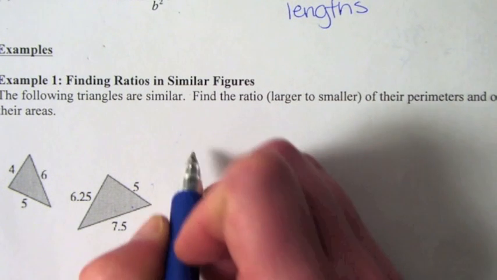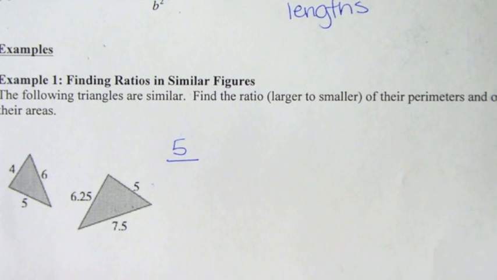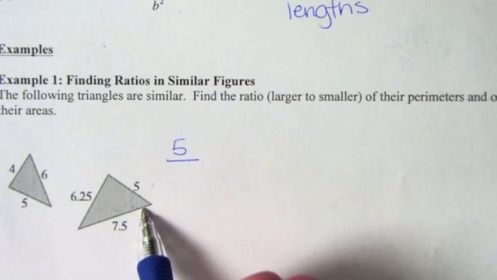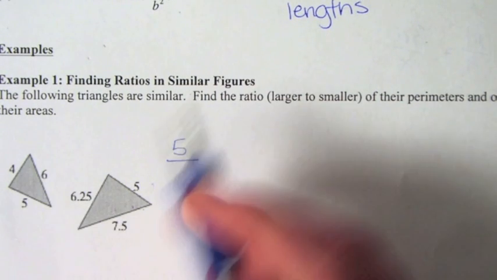So let's start with 5. It's a nice even whole number, okay? Now, the corresponding side to 5 should be what? It's not 6, it should be 4.